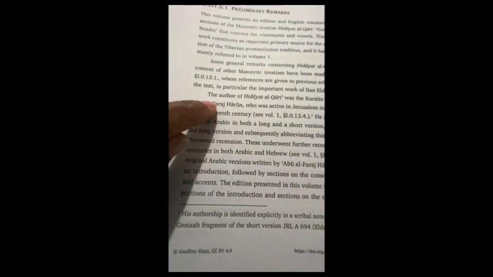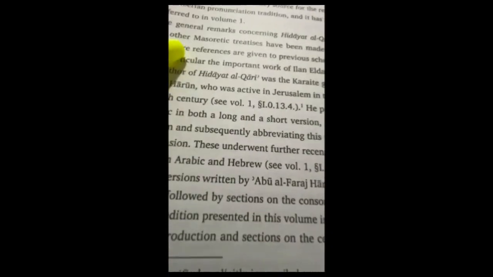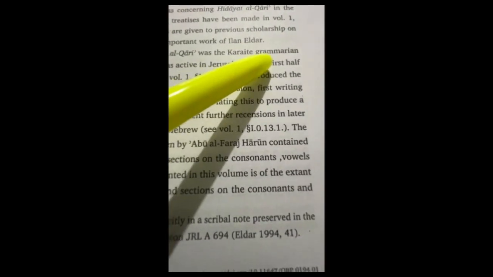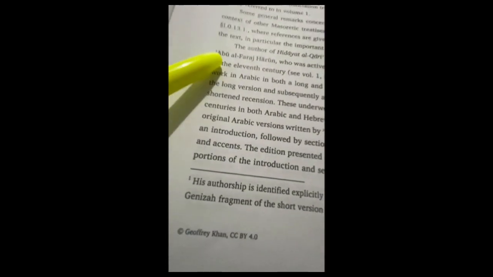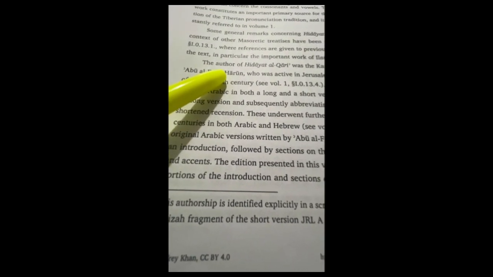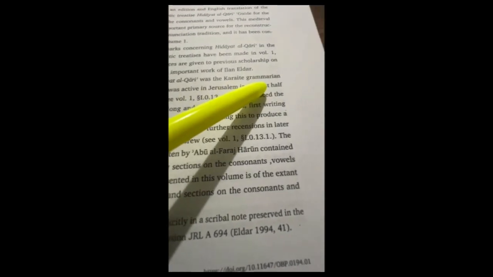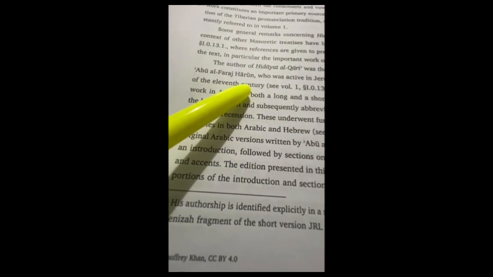Let me clean off my camera a little bit. What does it say? It says the author of Hidayat al-Qari was a Karaite grammarian. It says Abu al-Faraj Harun, who was active in Jerusalem in the first half of the 11th century.